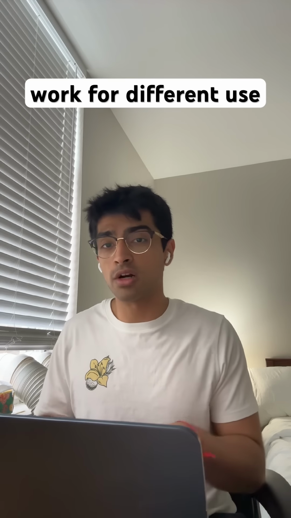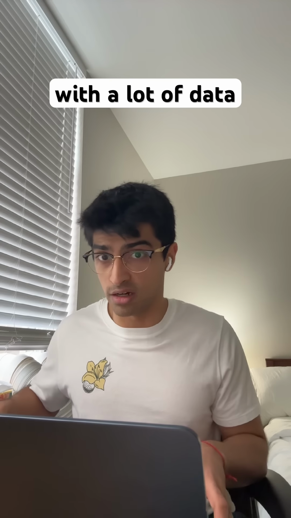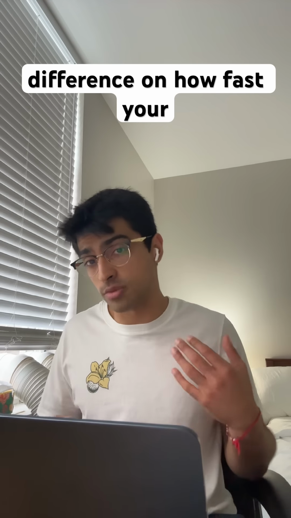Different algorithms work for different use cases of basically searching for information, sorting information, or manipulating information. But really, they matter when you're working with a lot of data, and they can make a big difference on how fast your program runs when it has a lot of information coming in.